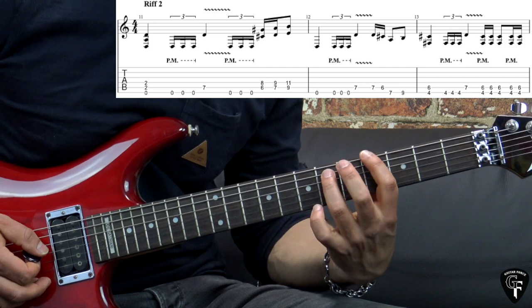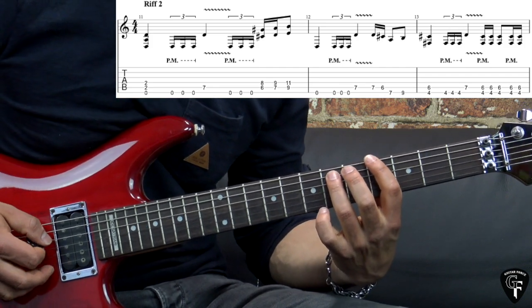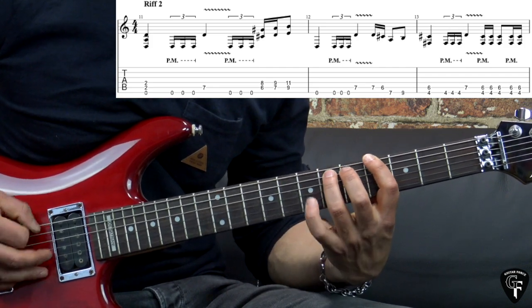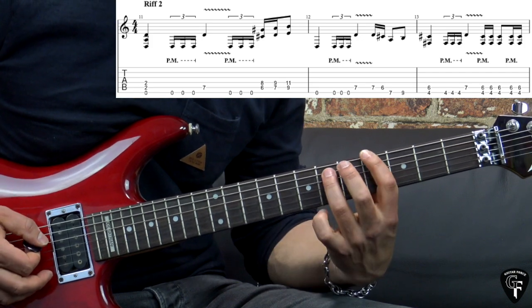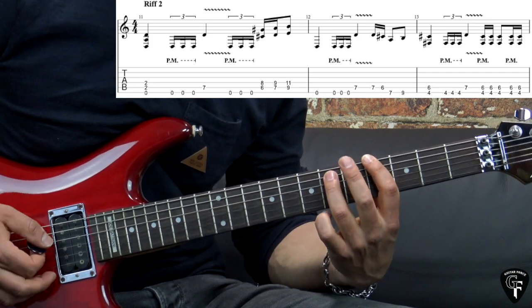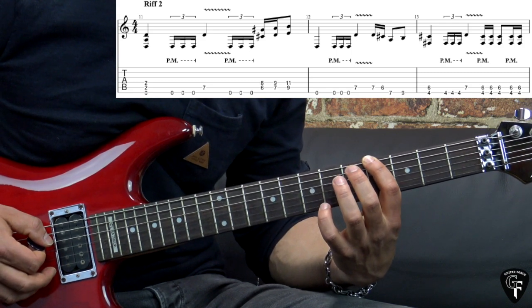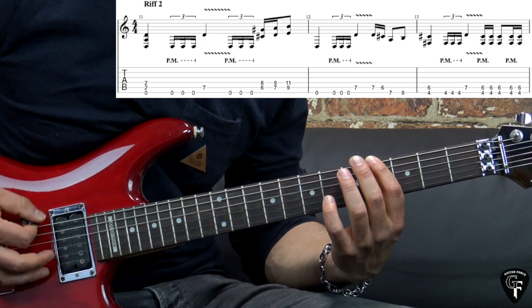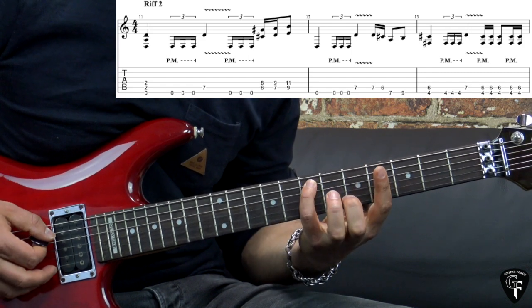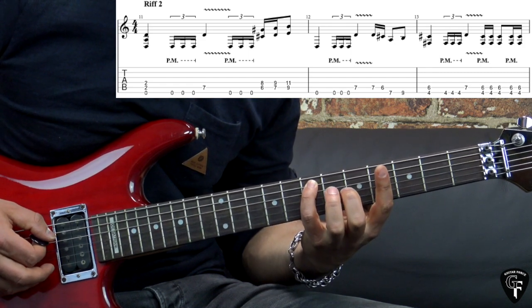Then the next part we go to the G sharp chord, and we have, so here we play the chord first, let it ring out, then we play a triplet of 16th notes on the G sharp note on the 4th fret, and again we play the 7th frets on the A string.